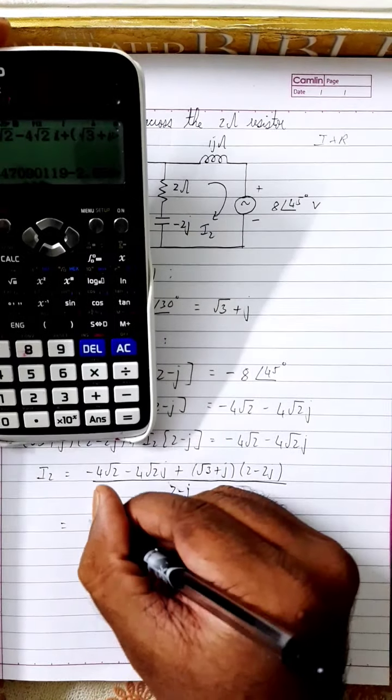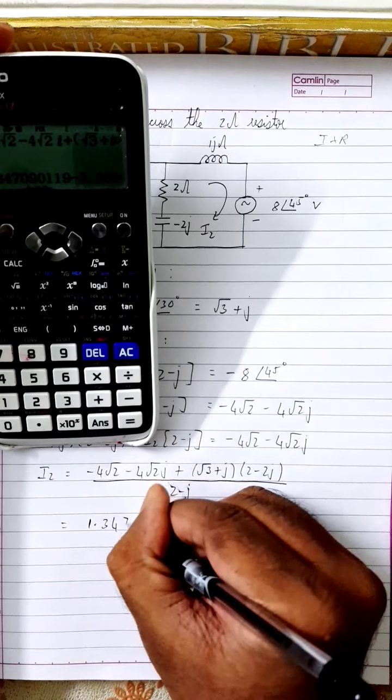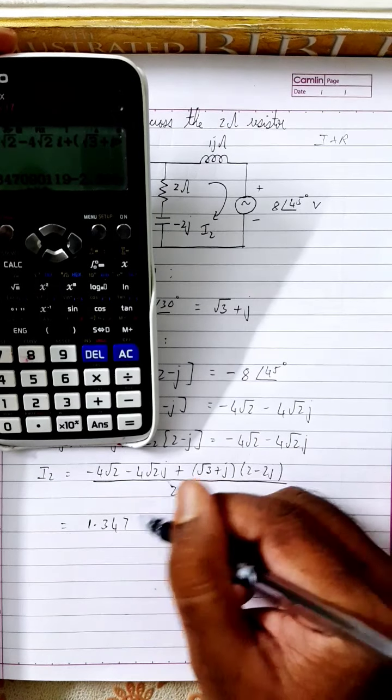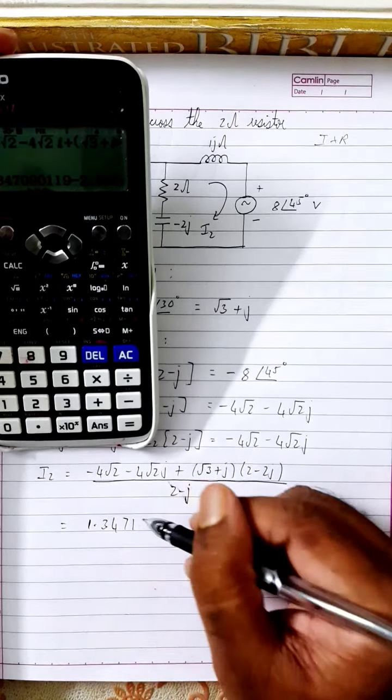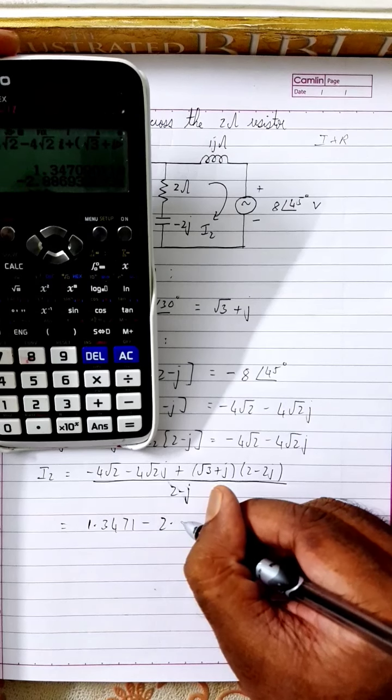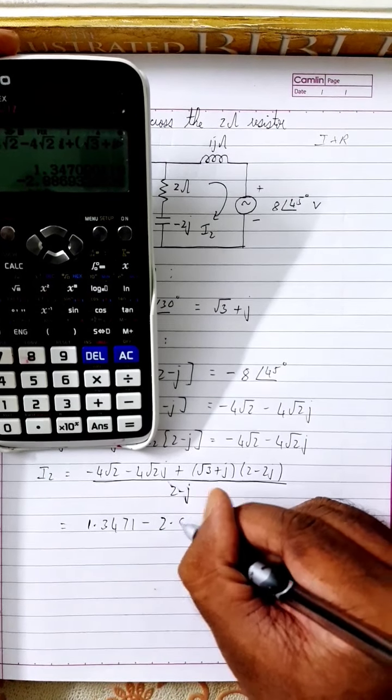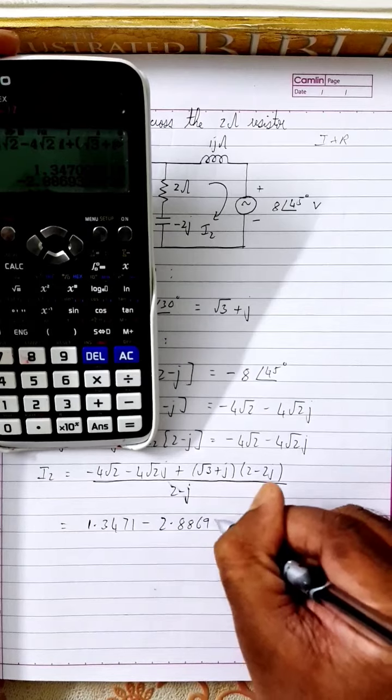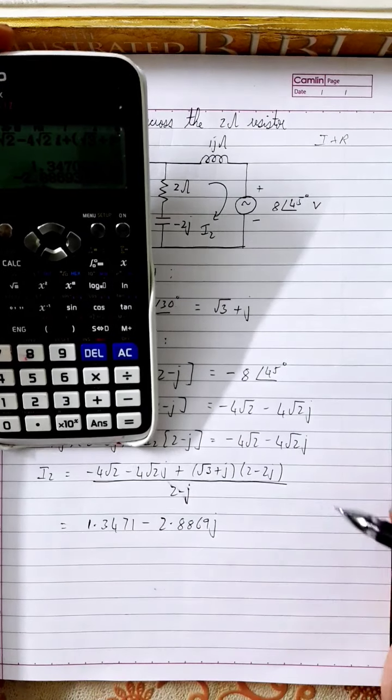1.3471, right? 3.71 minus 2.8869j, right?